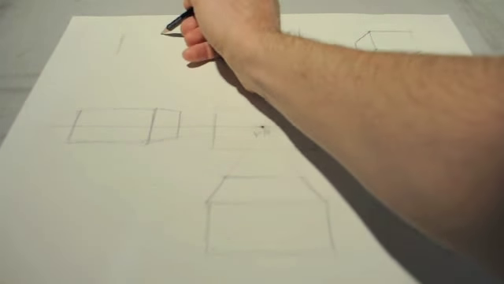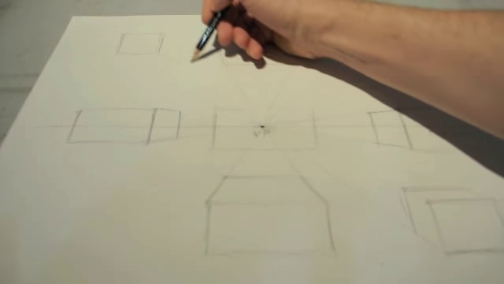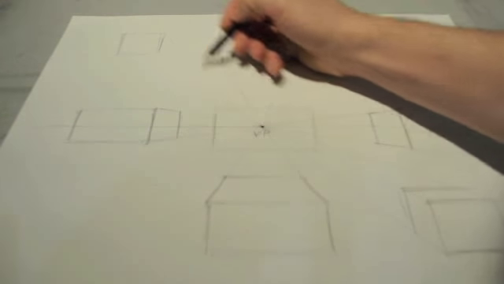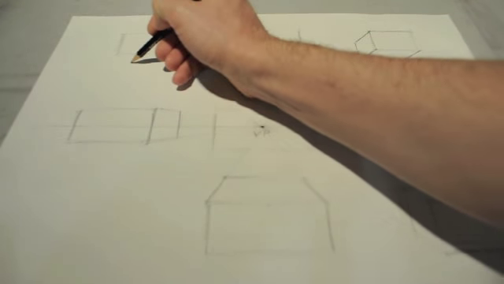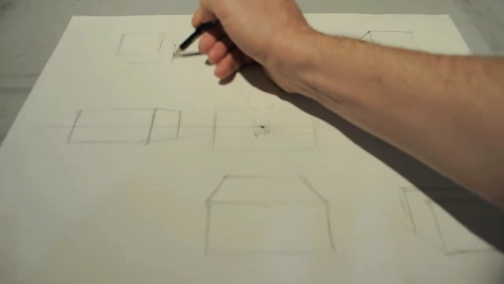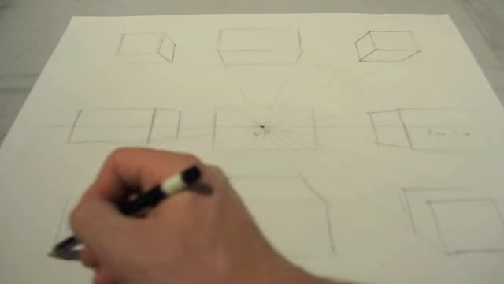Moving up here. I guess my box has changed dimensions. It's now more of a cube. One more.